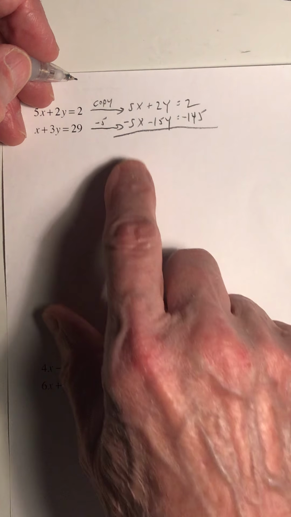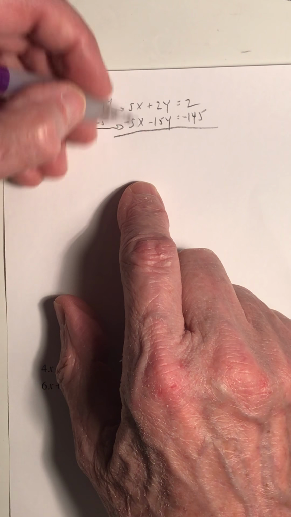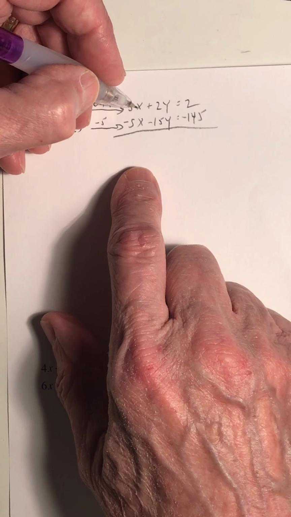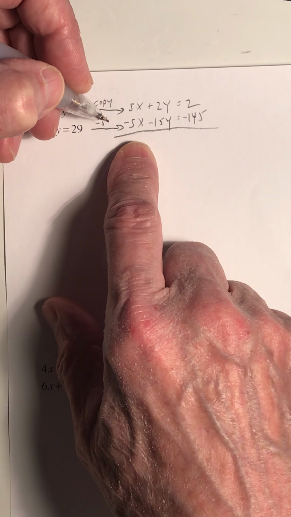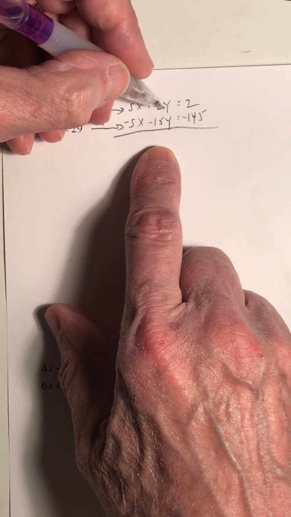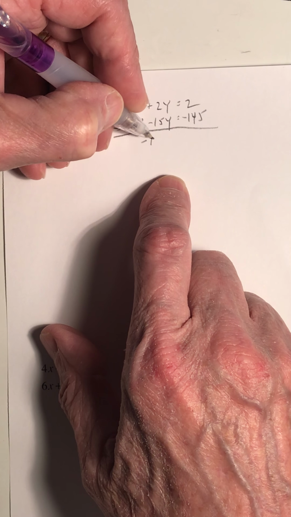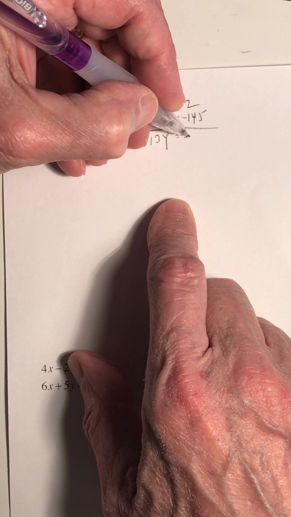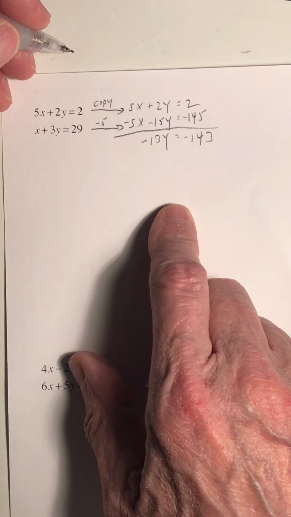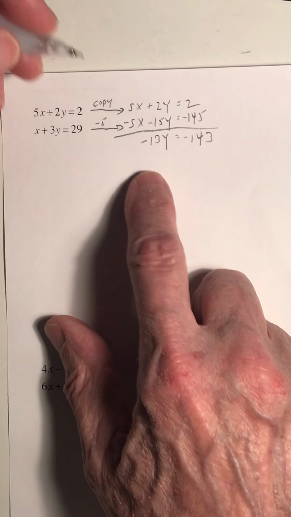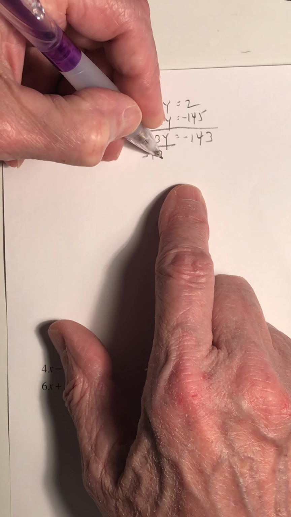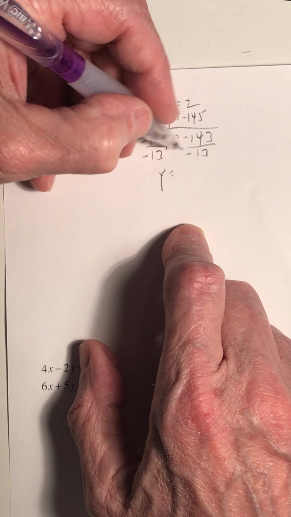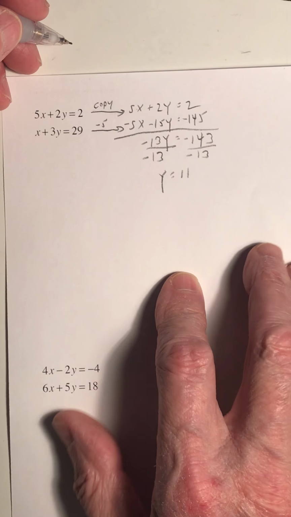Okay, now that we see the opposites in place, and we got the x column, y column, equal sign column, number column, add the columns. 5x and minus 5x, they cancel each other out. Nice. Here we get negative 13y. And this is going to be negative 143. So to finish this solving for y, we divide by the negative 13. And if you do this division, you get positive 11.